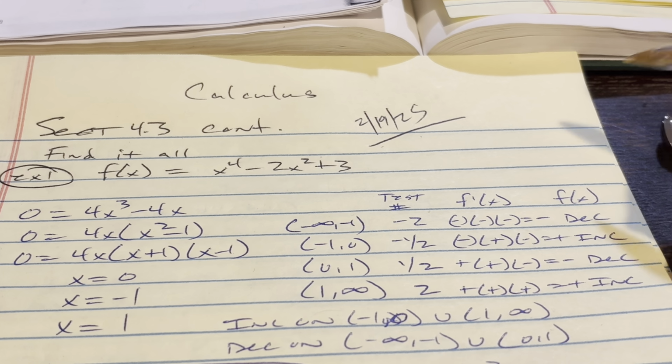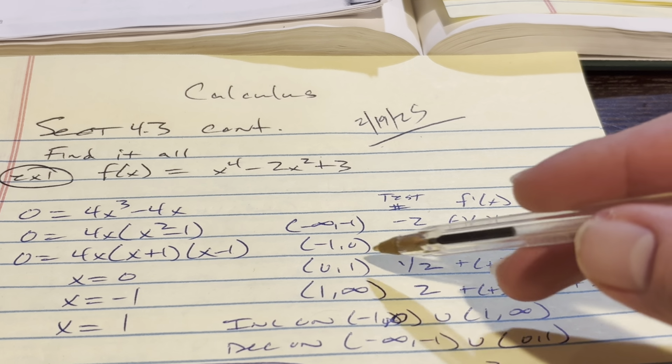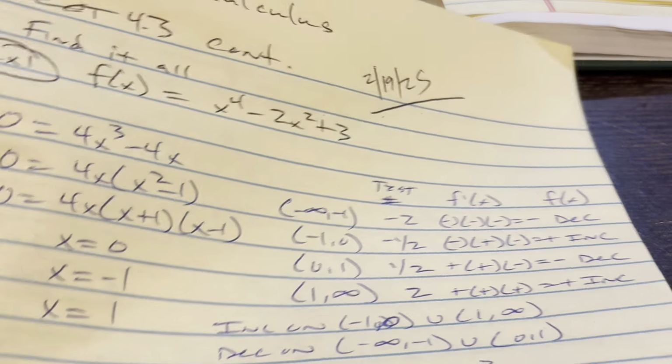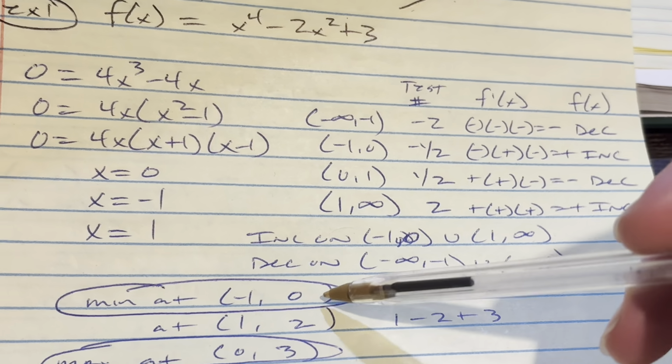All right, when it goes from decreasing to increasing, that's a possible min. When it goes from increasing to decreasing, that's a possible max. When it goes from decreasing to increasing, that's a possible min. So there are two possible mins. One of them might win out, though, okay? We want the miniest, the lowest of the mins.